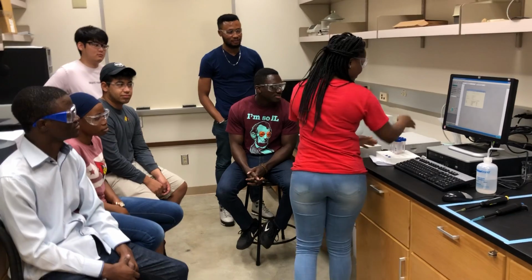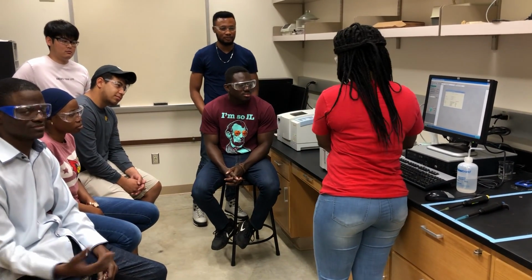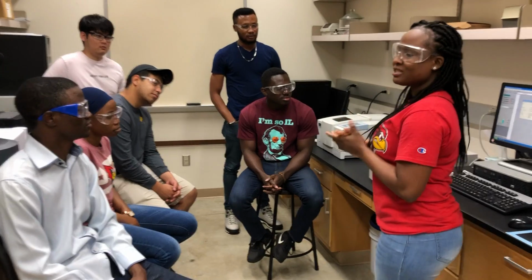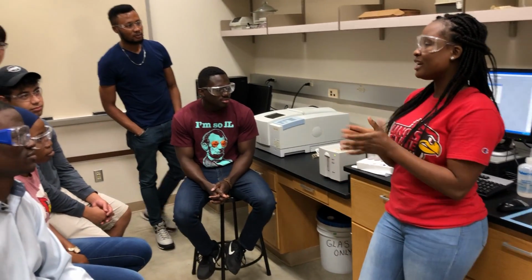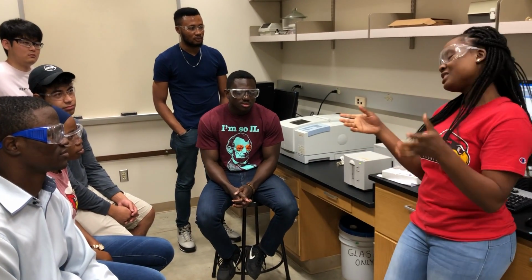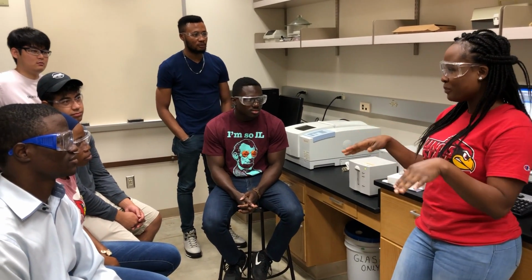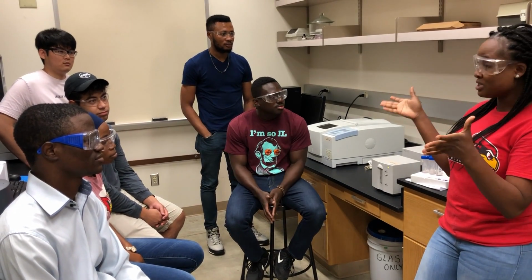I've already set it up, and these are the samples. Can you see them from here? You know that nanoparticles have optical properties, right? Which are related to their size, their concentration, and the refractive index on the surface of the nanoparticle. So all of these contribute to the optical properties.